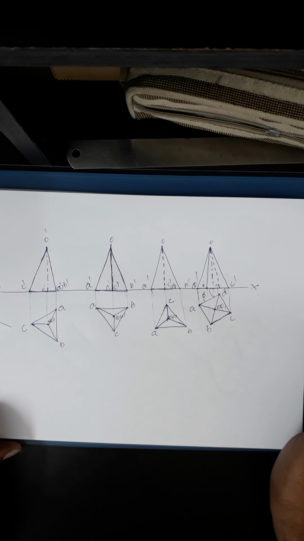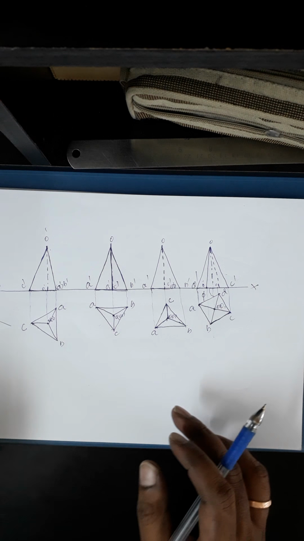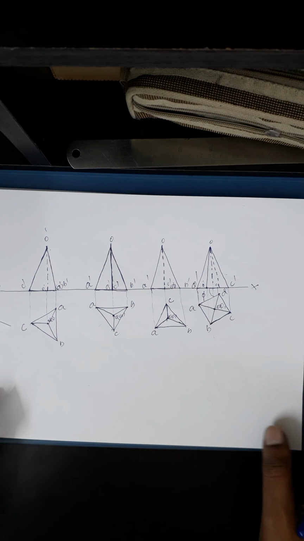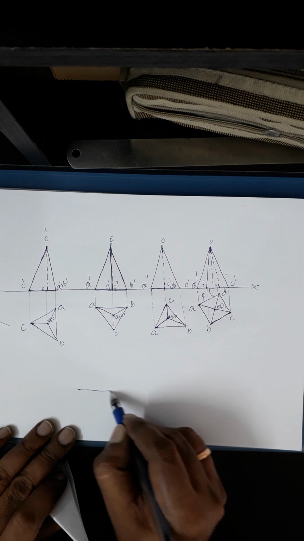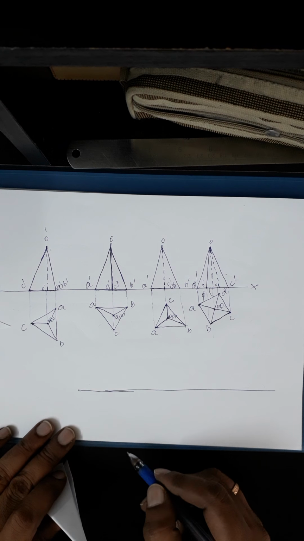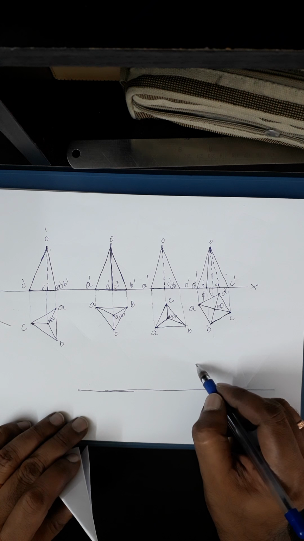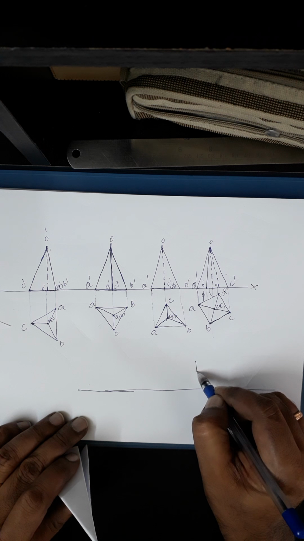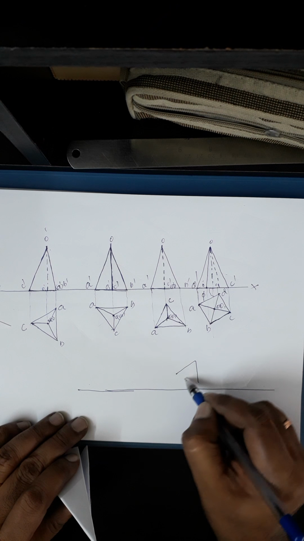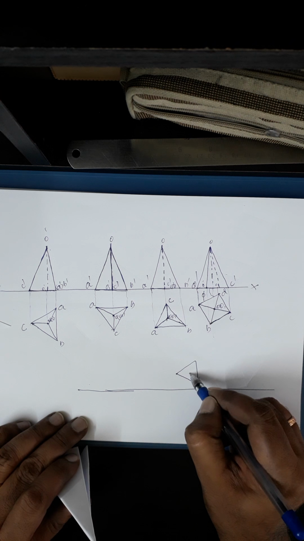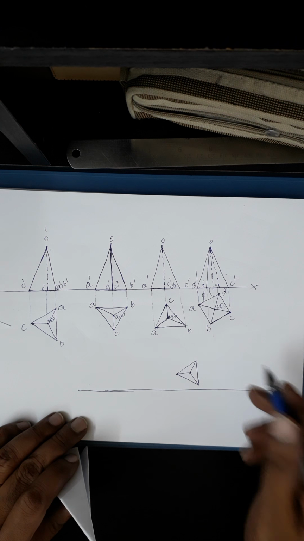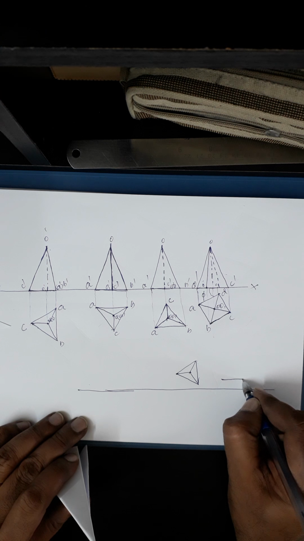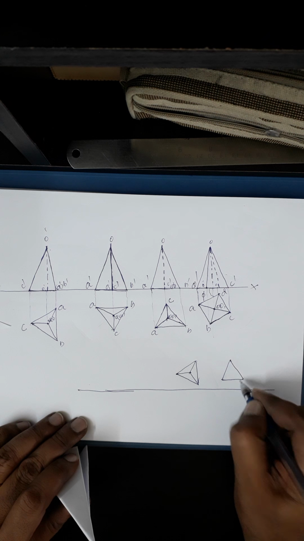In the same way, I can keep the base in VP. So in that case, I'll just go for drawing here. Even in that case, I can keep the pyramid like this, having its base in VP. I'll say that one of its base edges is perpendicular to HP, one of its base edges is parallel to HP, and nearer to it, nearer to HP.